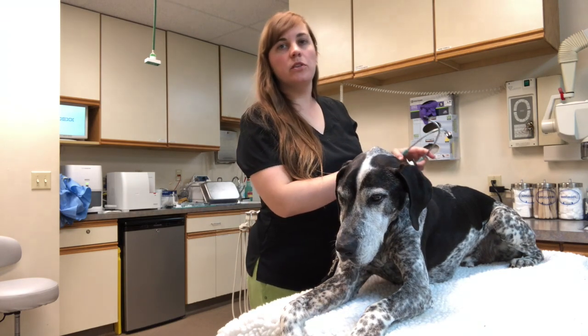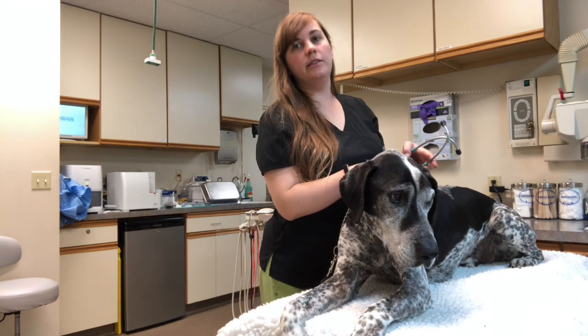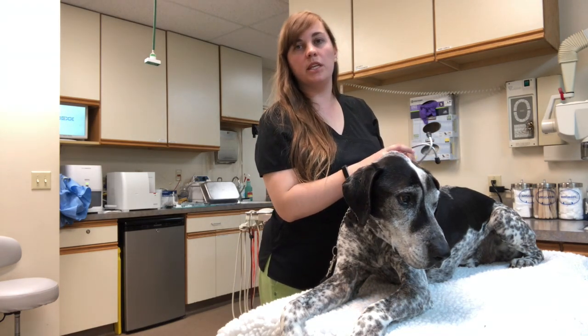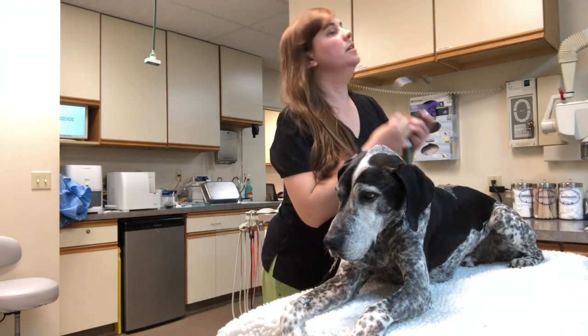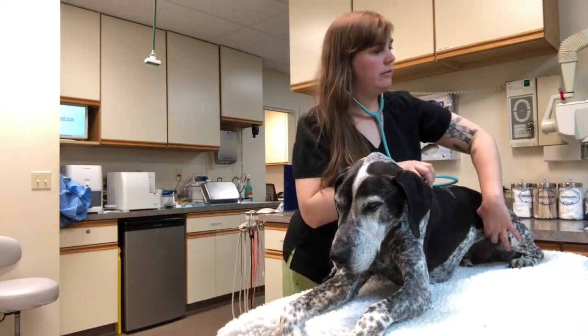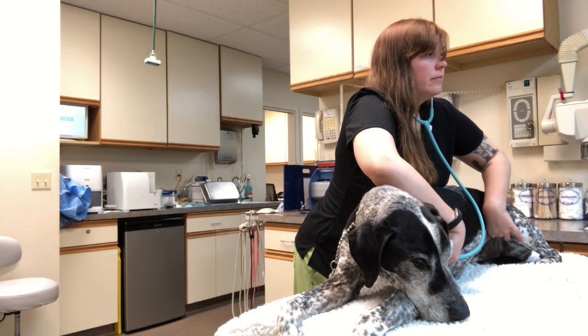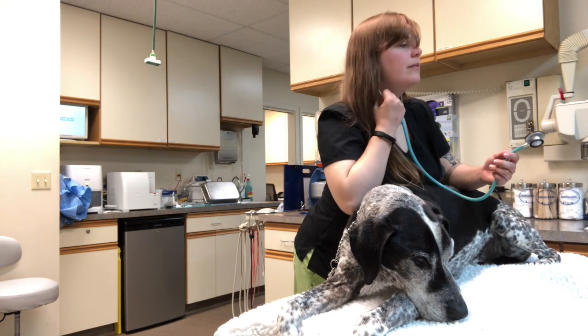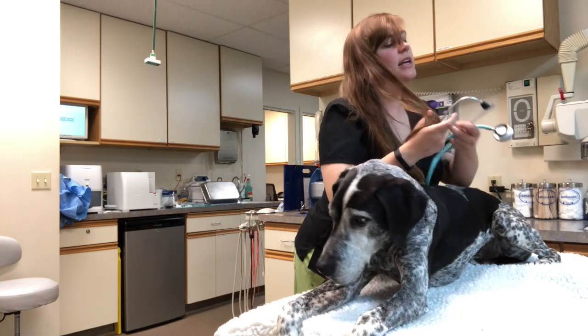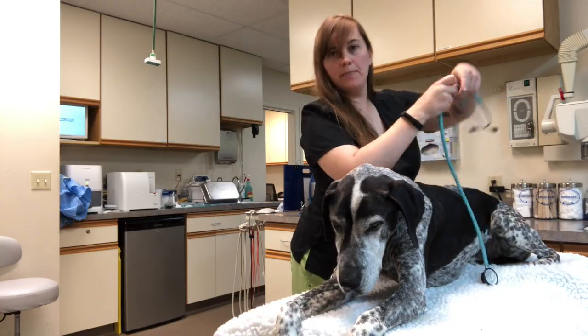The next thing that we want to do to check his heart is to check his femoral pulse, which is behind the stifle, and this should have the same intensity and frequency as the heart rate. So I'm going to locate it with 3 fingers. So the intensity and the pulse rate is good for his femoral pulse. It equals his heart rate.